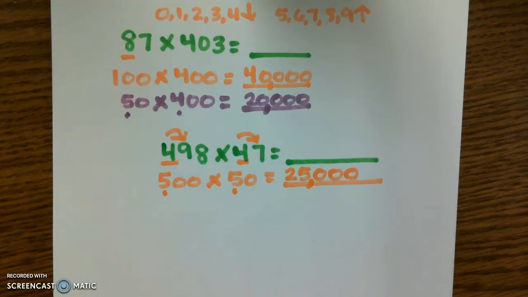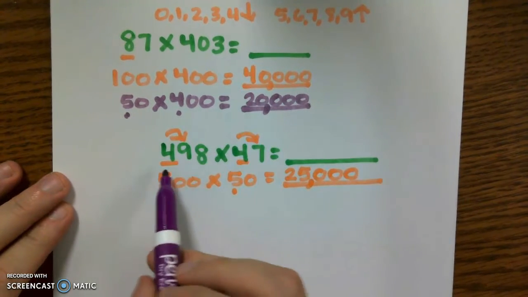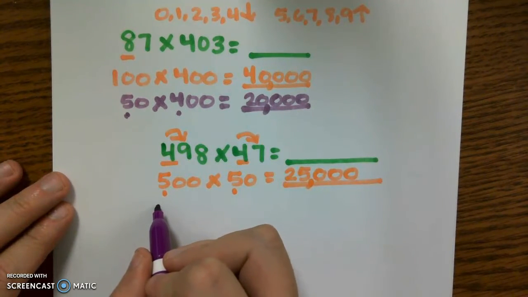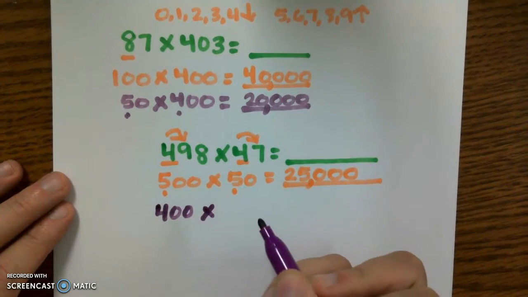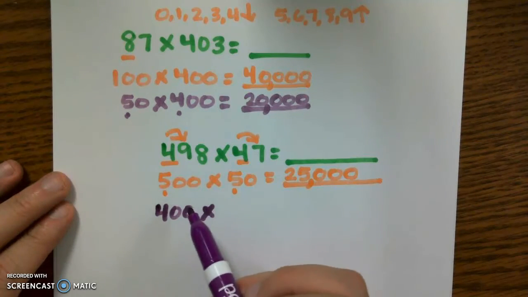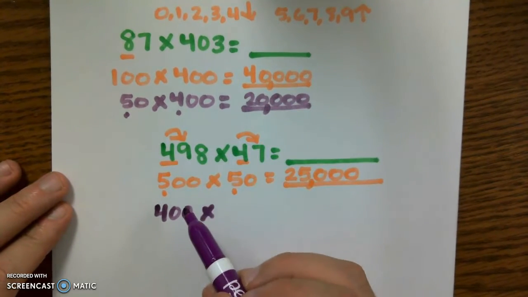Now, on the opposite end of that, if I did an underestimate, and say I said that 498 is close to, let's do 400. It's a pretty low estimate. Hopefully you would round to 500 because it's easier. It's closer to 500 than it is 400, but just for the sake, we'll do 400. It's lower, so it's an underestimate.